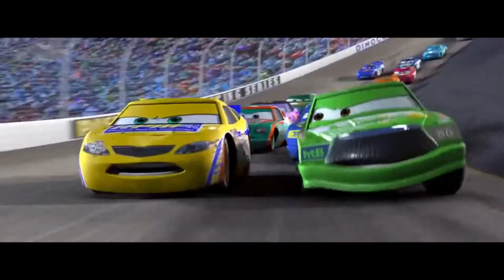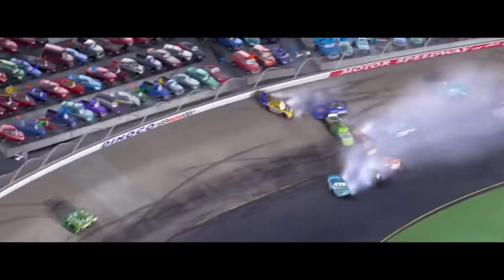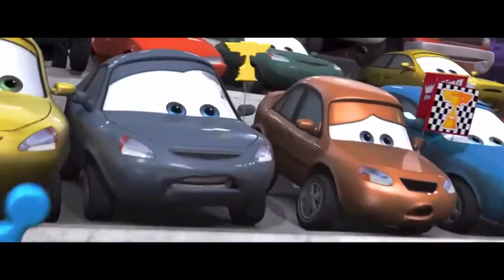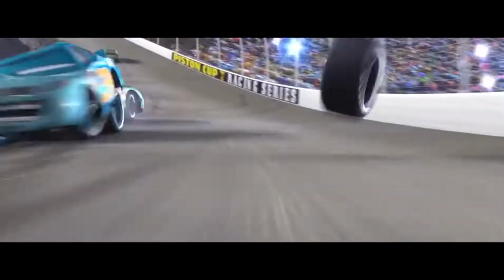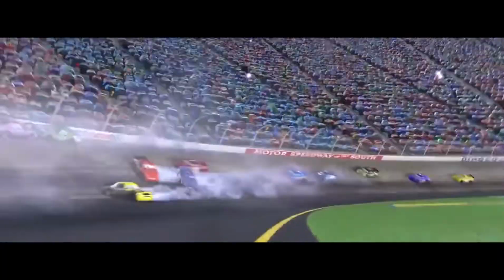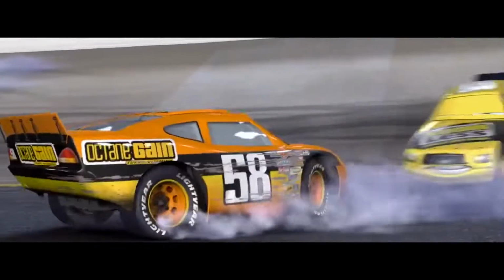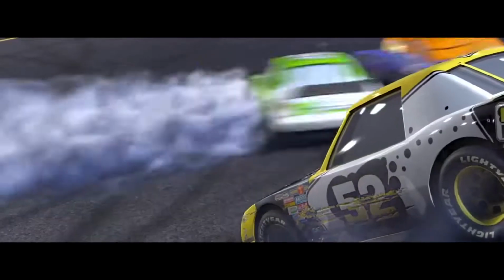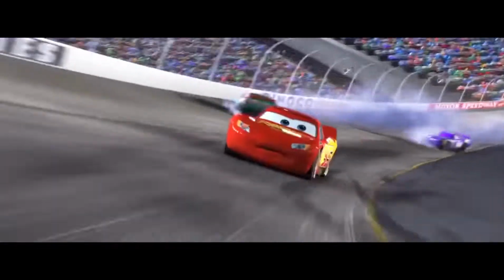Got it goes all mine. Get through that, McQueen. A huge crash behind the leader. Wait a second, Darryl. McQueen is in the wreckage. There's no way the rookie can make it through. Not in one piece, that is.